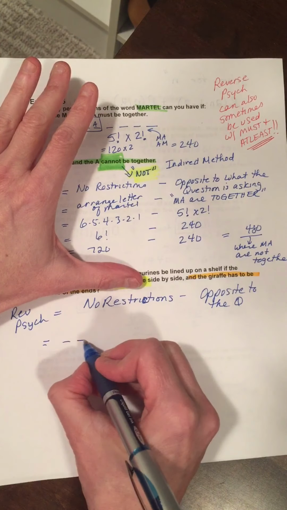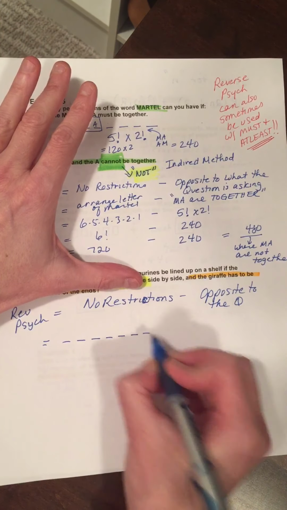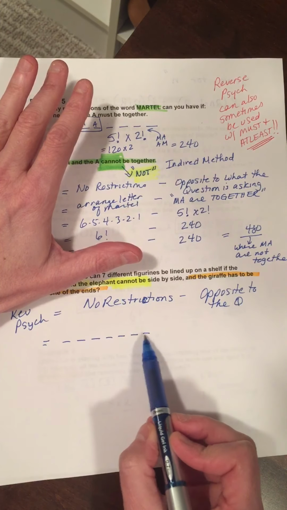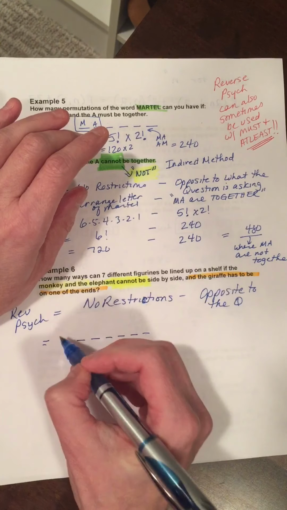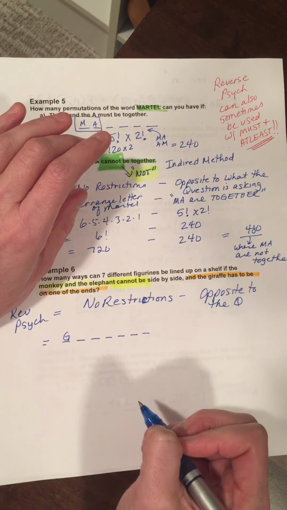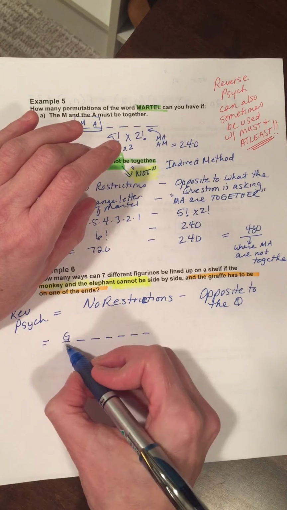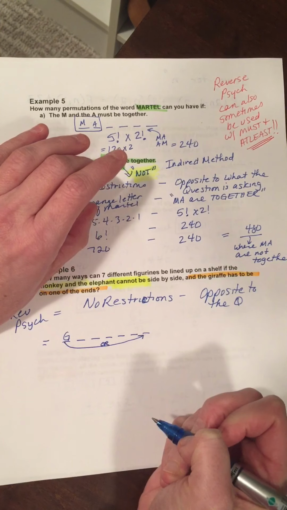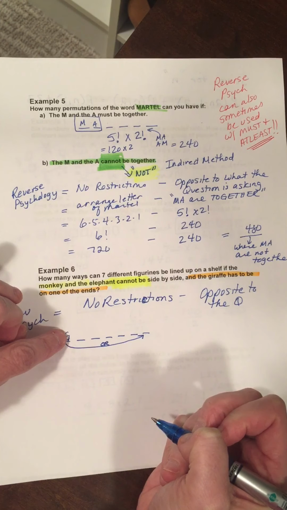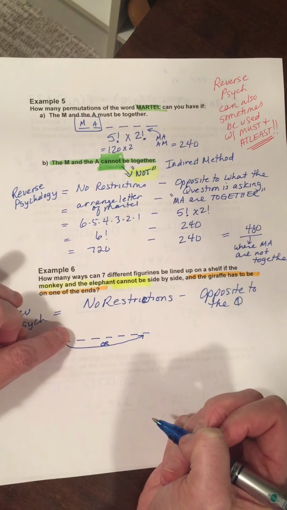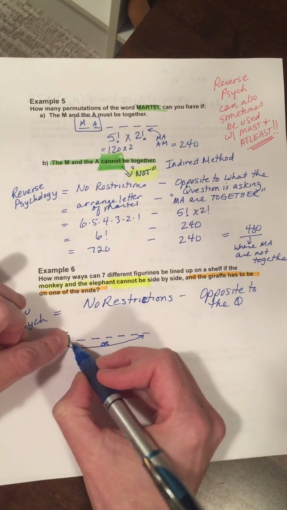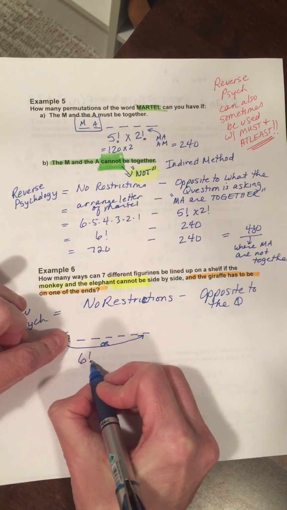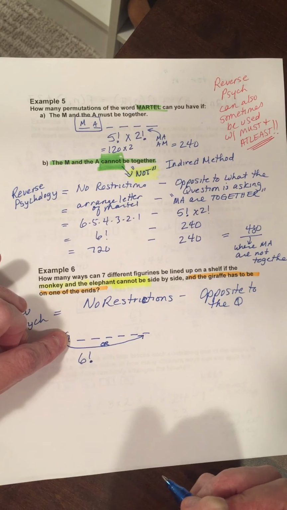So if everything else in the question is viable, then that means I've got 7 figurines: 1, 2, 3, 4, 5, 6, 7. And the giraffe has to be here or here. So if I'm placing the giraffe at the start, then that tells me that this isn't a 7 factorial question, but a 6 factorial question, because he's being told where to sit.